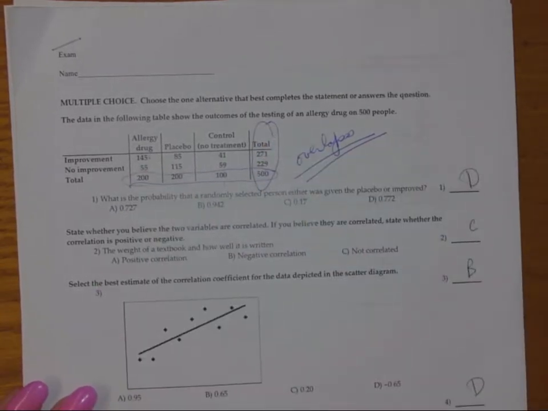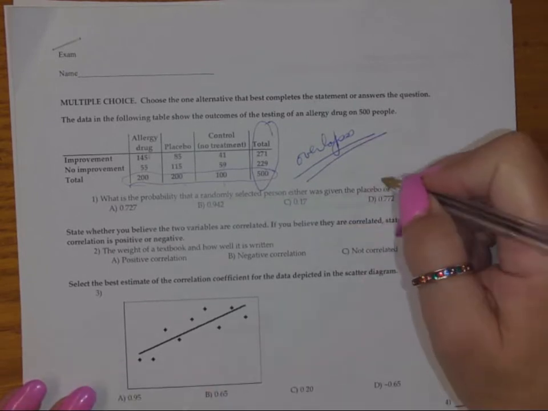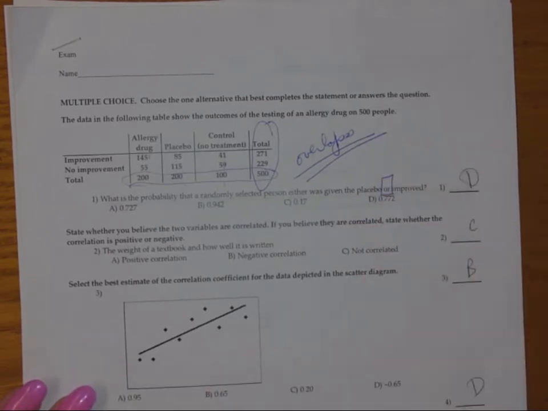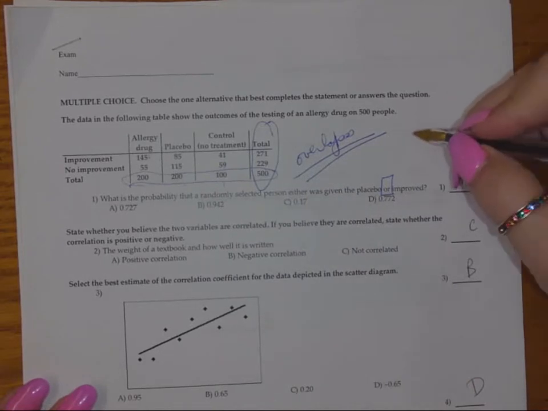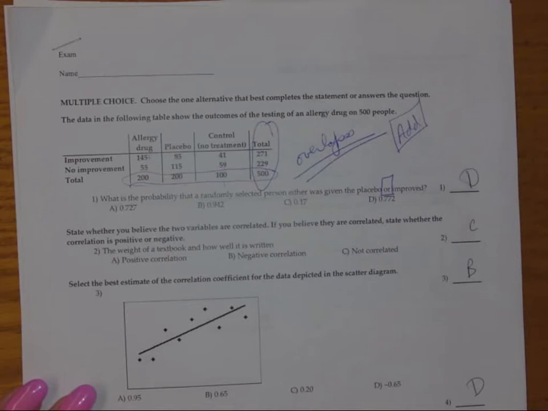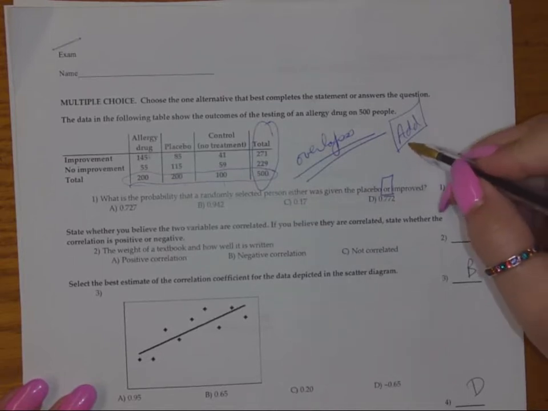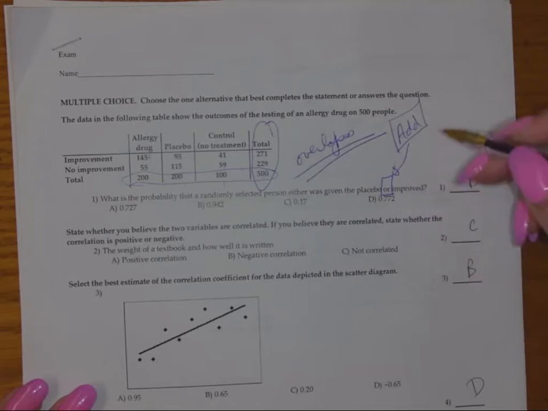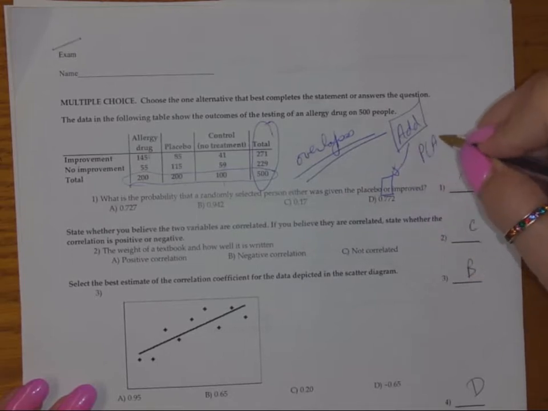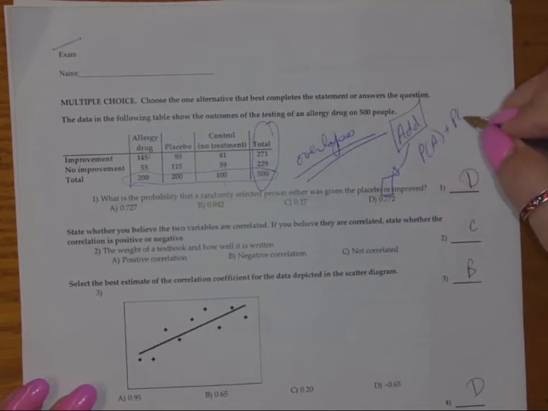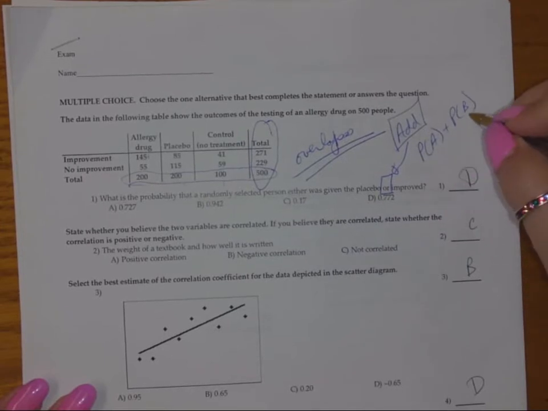Be careful because this is an overlap. So it's an or statement. And if you'll remember, or means what? Or means add, Dr. Webster. That's what I hear in my head. So it means add, because it's an overlap. Basically we're going to do the probability of A plus the probability of B. That's the add part because of the or.